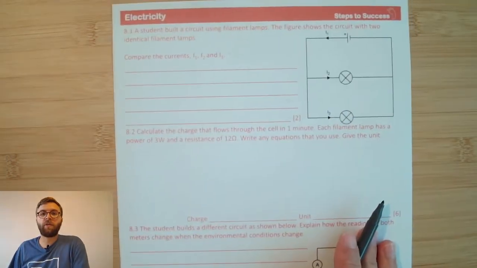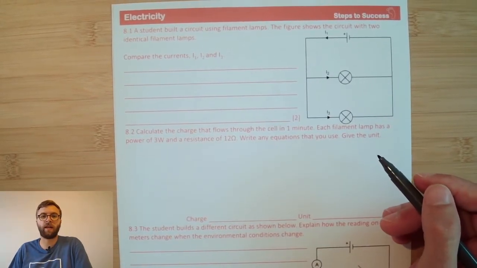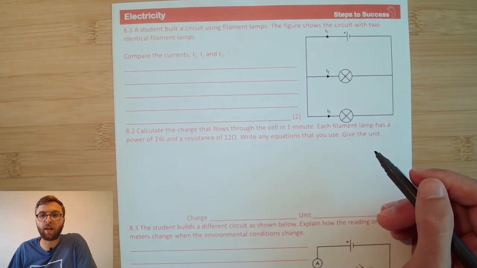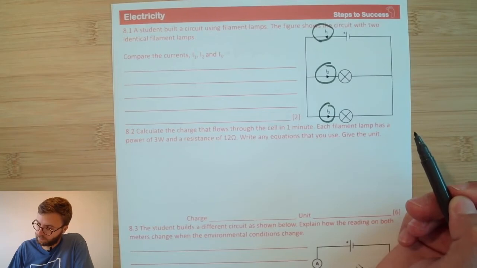Okay. A student builds a circuit using filament lamps. The figure shows the circuit with 2 identical filament lamps. Compare the currents I1, I2 and I3. So we're comparing the current here, here and here.